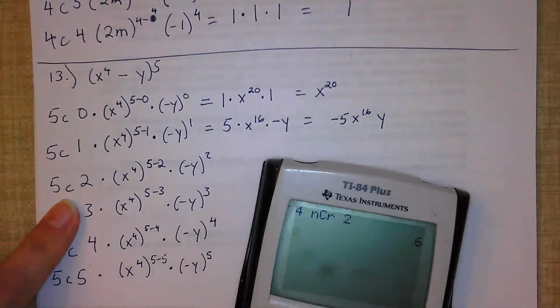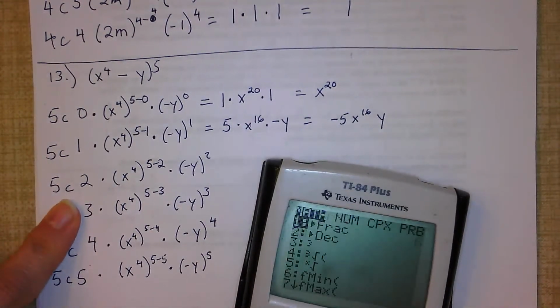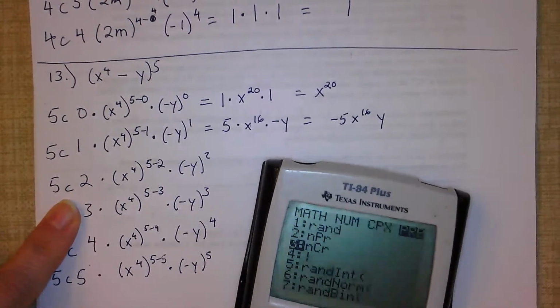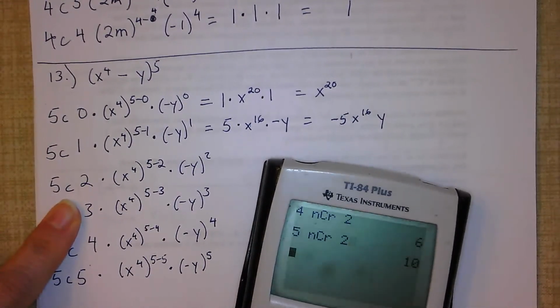So now I actually have to get a calculator. I really feel like this is 10 math. Hey, I was right. It's 10.